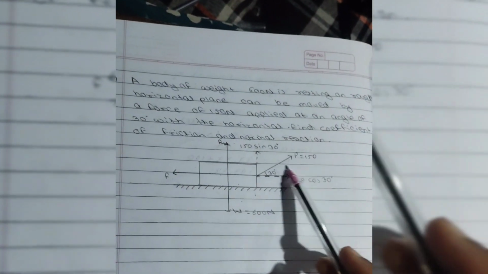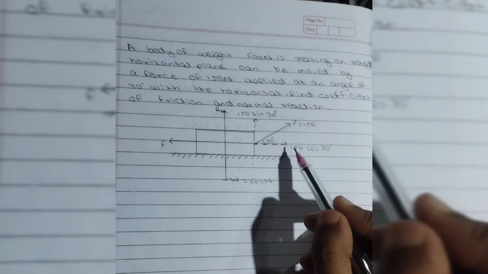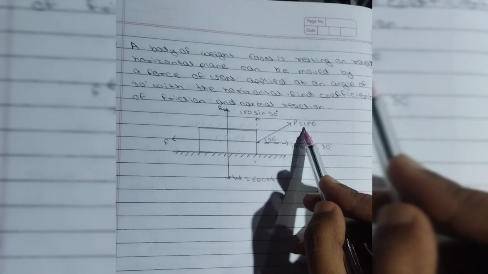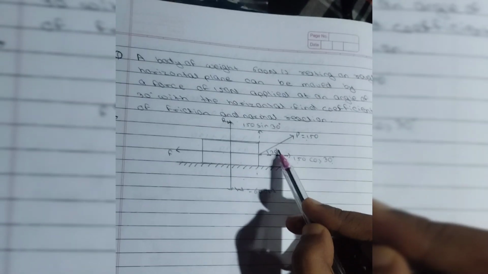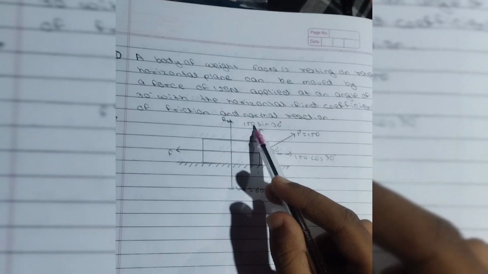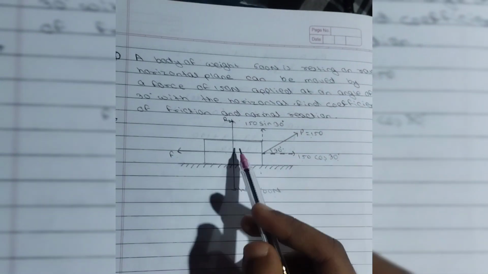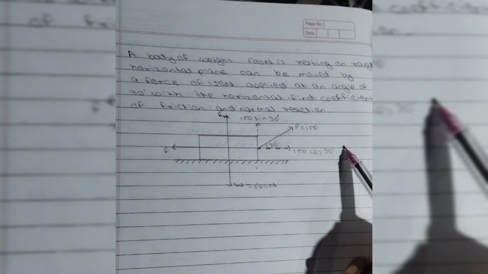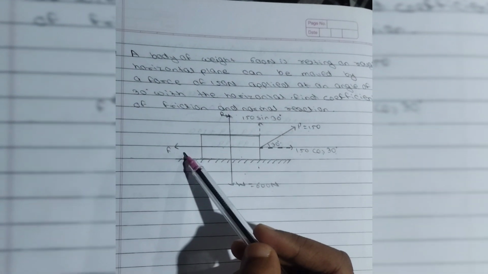So we have to resolve these forces. The horizontal component is 150 cos 30, where 150 is our applied force and 30 is the angle, and the vertical component is 150 sin 30. Our body is moving towards the right-hand side, so friction is generated towards the left side. So let's see what our coefficient of friction and normal reaction are.